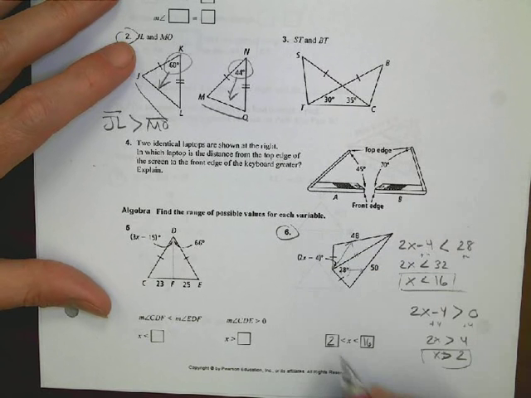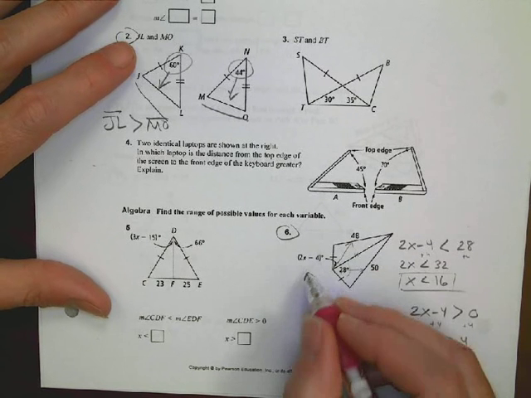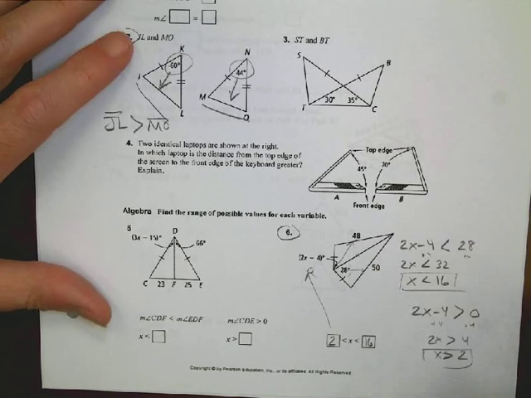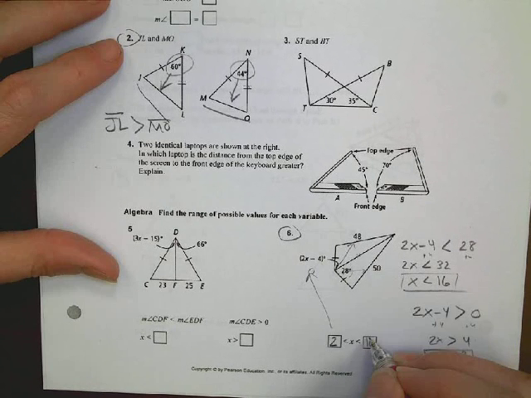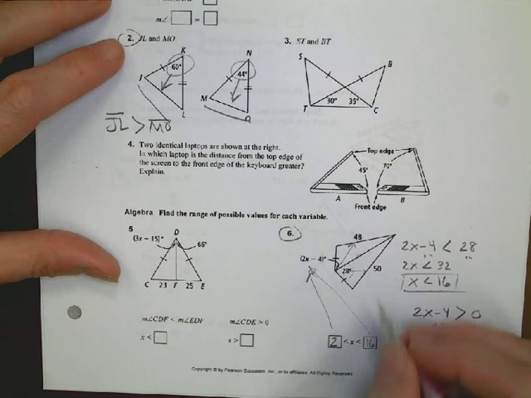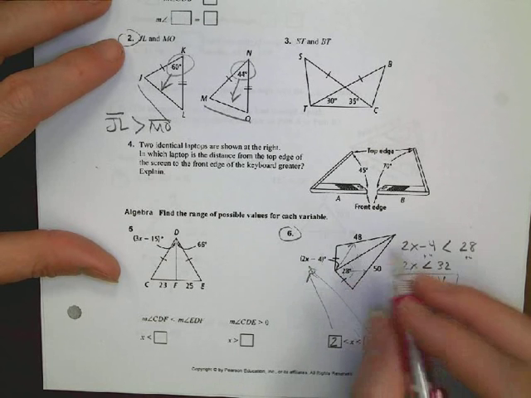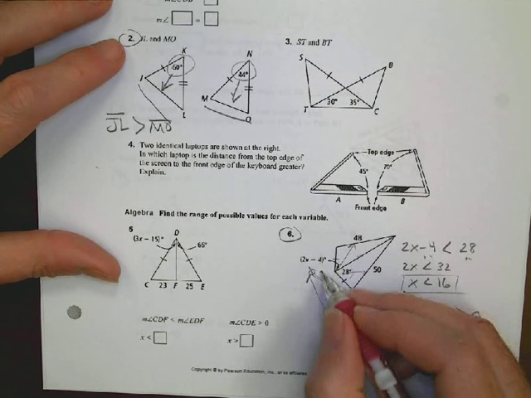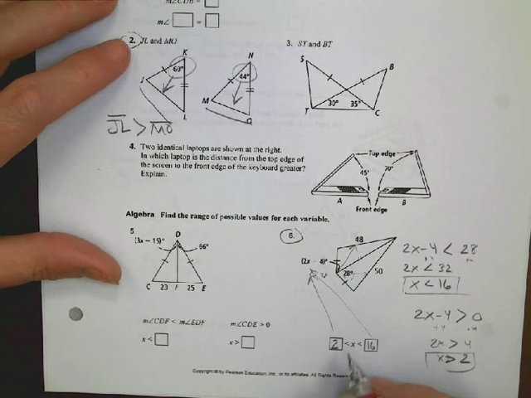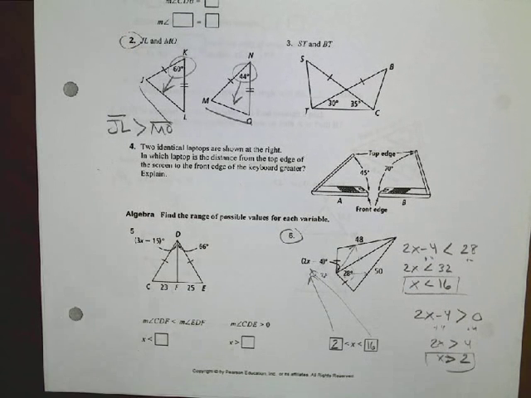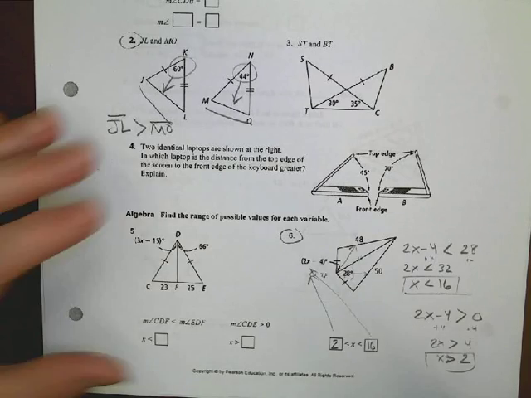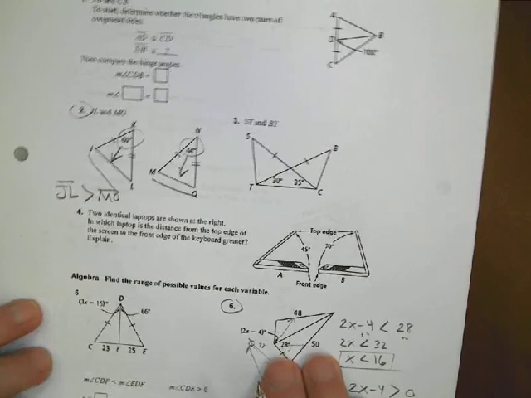If I plug 2 in there, I actually end up with 0, which really wouldn't make sense. So I can get something a little bigger there. And if I plug 16 in there, I end up with 16 times 2 is 32, minus 4 is 28. So it's not less than or equal to; it has to be bigger than 2 and slightly less than 16 is what we're saying. Alright, that's number 2 and number 6.